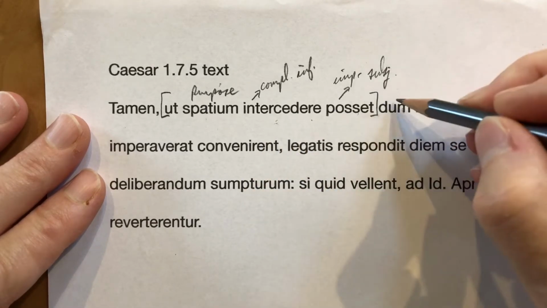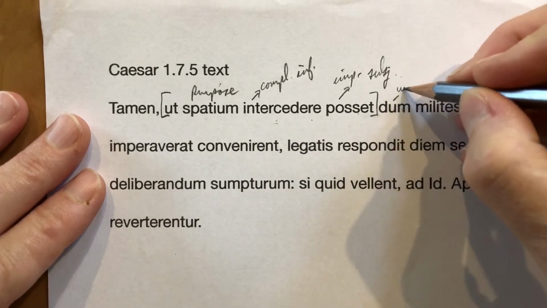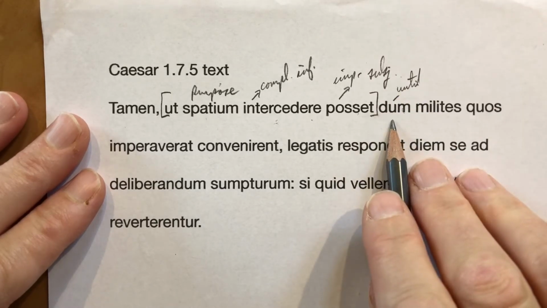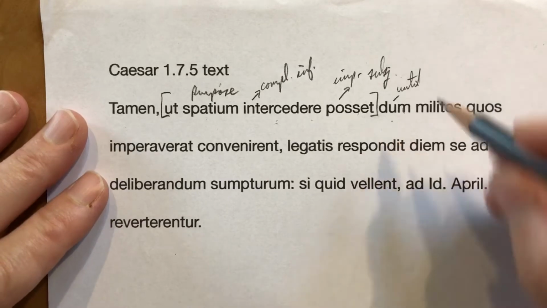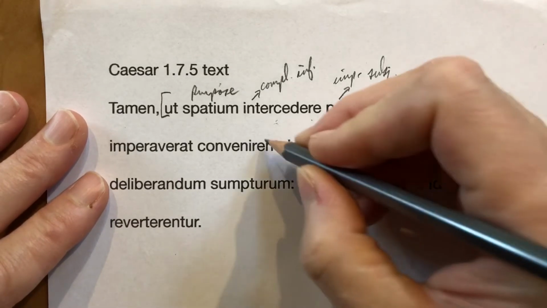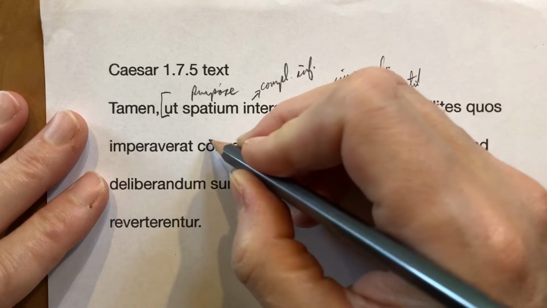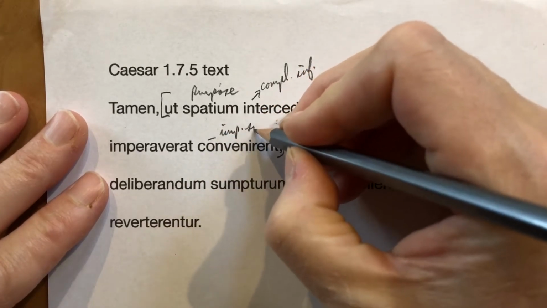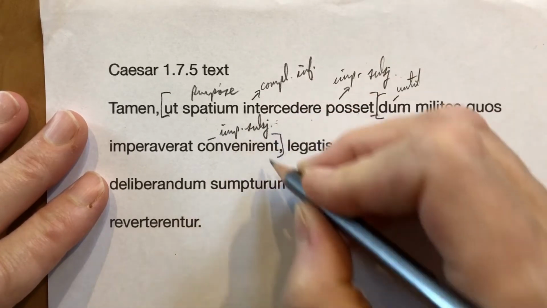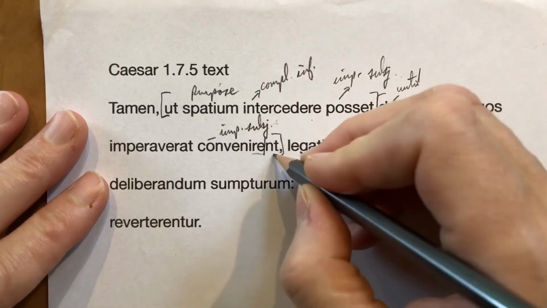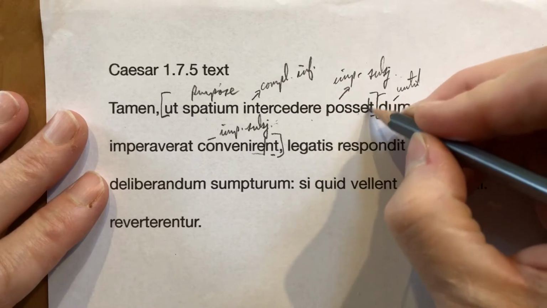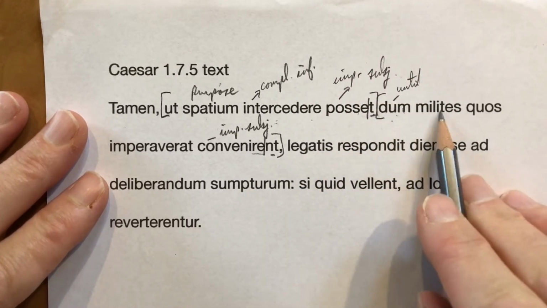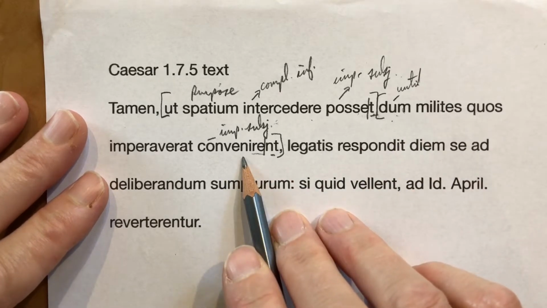And then this, until. All right. So this is just called an until clause, basically. This puppy goes from here to here. And again, another imperfect subjunctive here. Characteristic, you can see the infinitive and then an ending, just like here. Infinitive and an ending. While the soldiers could come together.